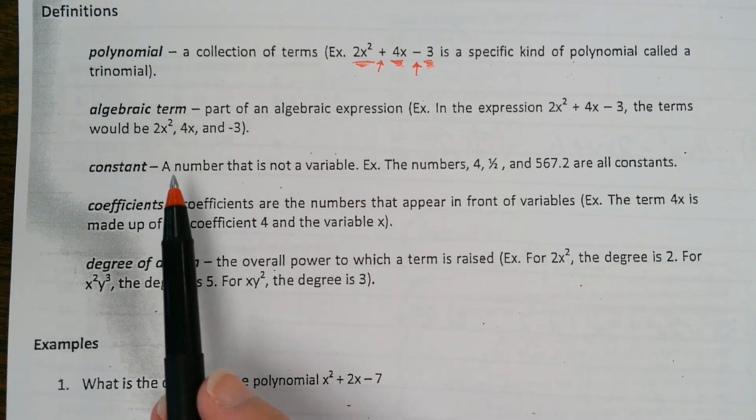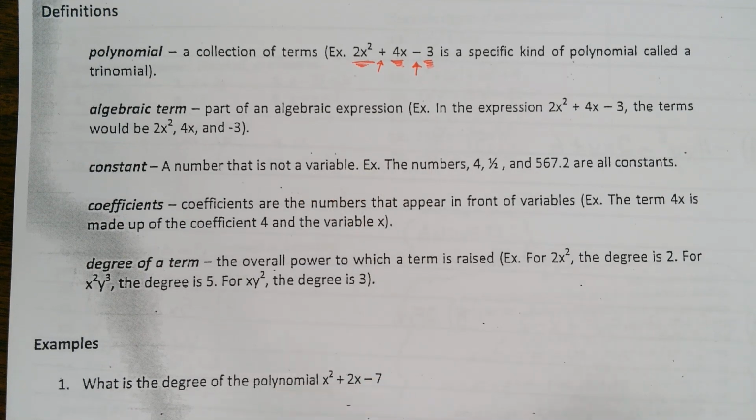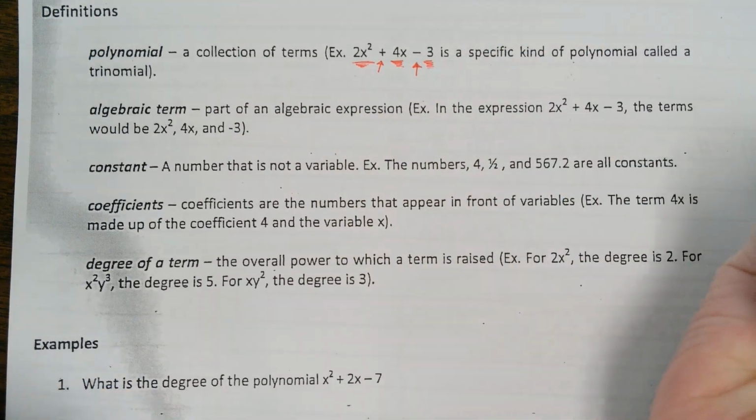A constant. A constant is the number that's not a variable. So the constant is just the number itself. In this case, your constant is negative 3.